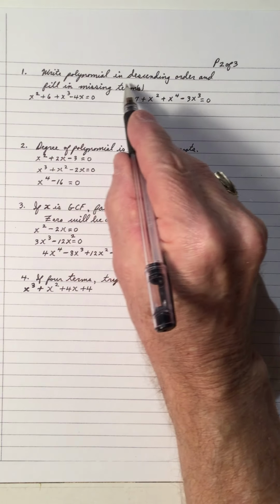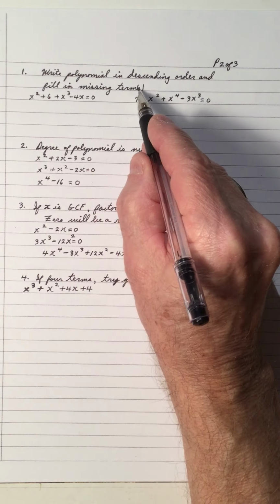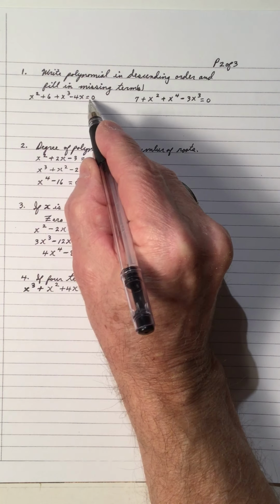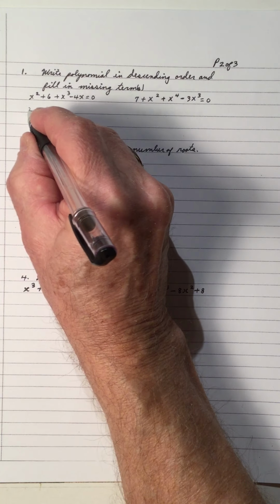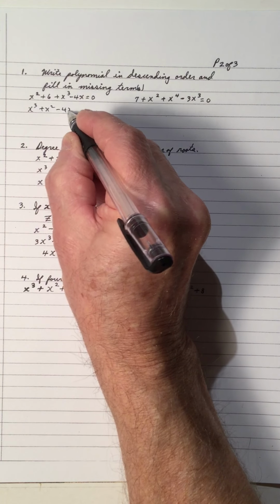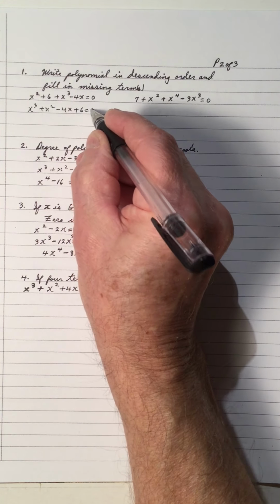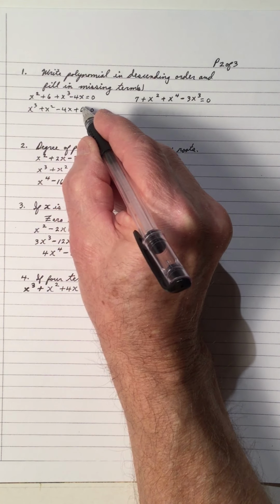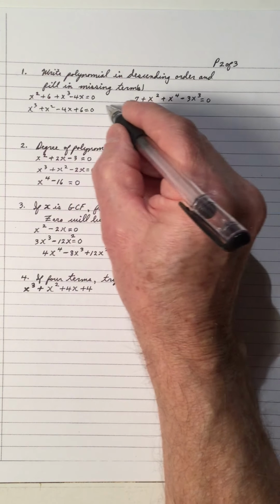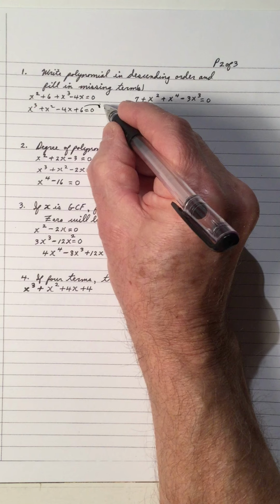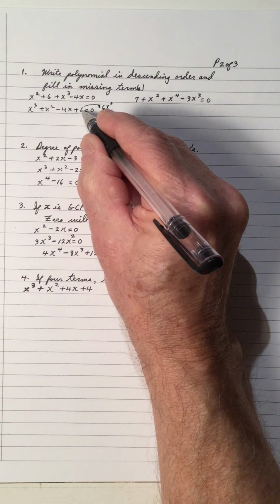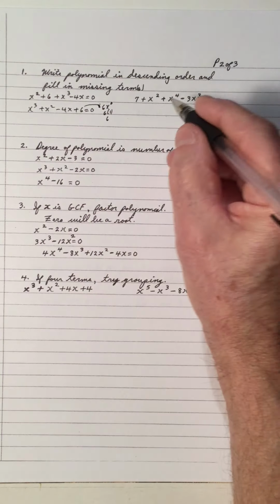Now, number one is write the polynomial in descending order and fill in the missing terms. So here we have x squared plus 6 plus x cubed minus 4x equals 0. Descending order would be x cubed plus x squared minus 4x plus 6 equals 0. 3, 2, 1, constant, and this constant is x to the 0. That 6 is understood to be 6x to the 0, and x to the 0 is a 1, so that's why the constant term has no x with it normally.